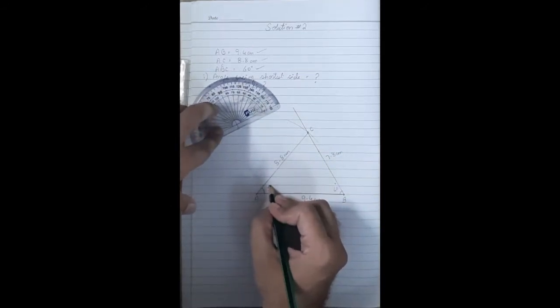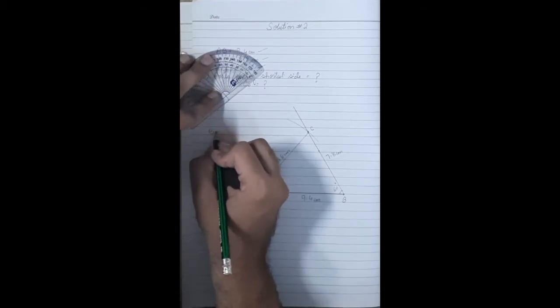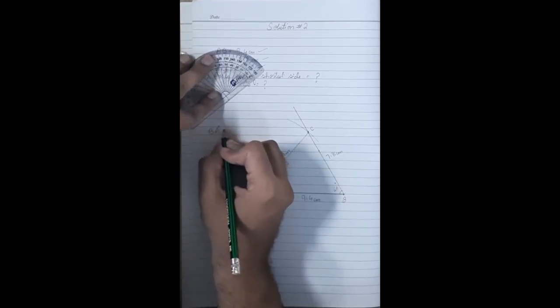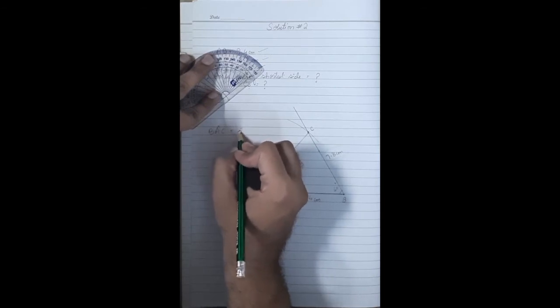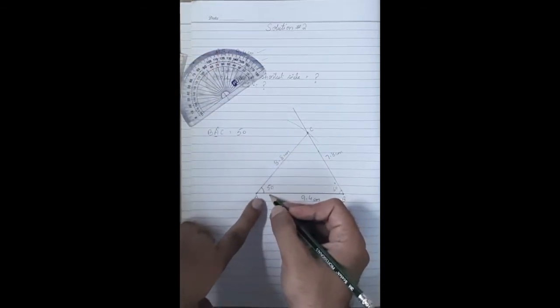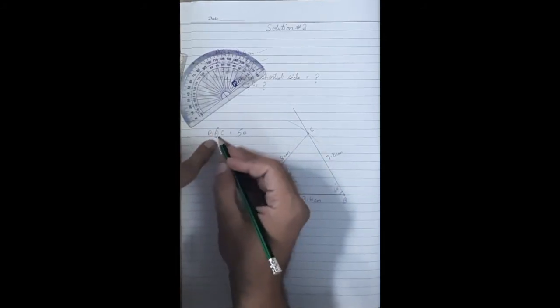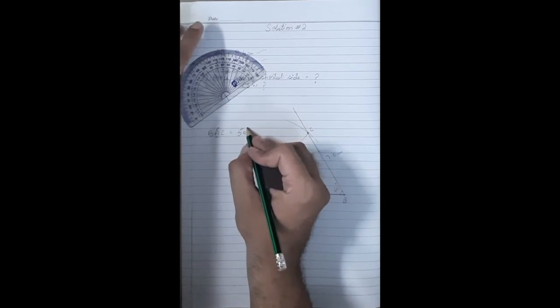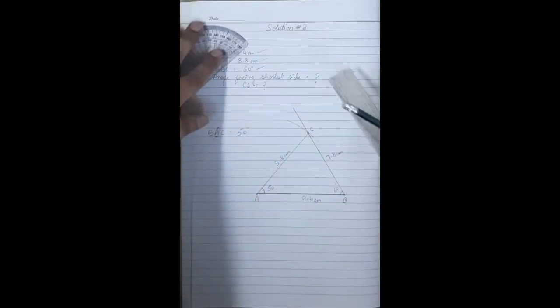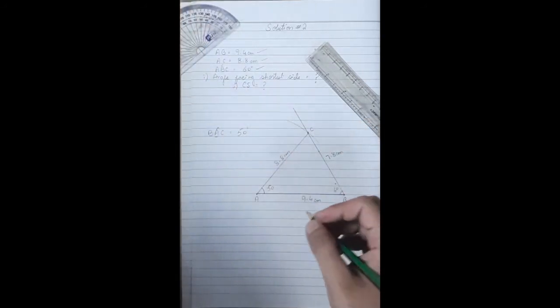So this is 50 degrees, and we can name it BAC is 50 degrees, as the angle on which we have the alphabet will be in the center. This is 50 degrees. After that, moving to the second part, we need to measure CS.